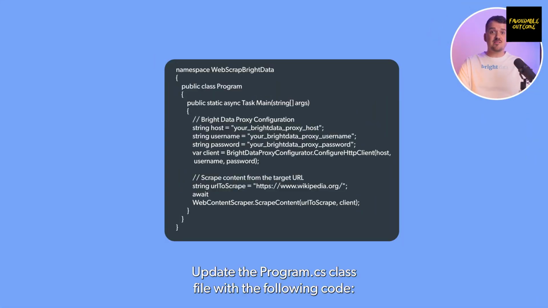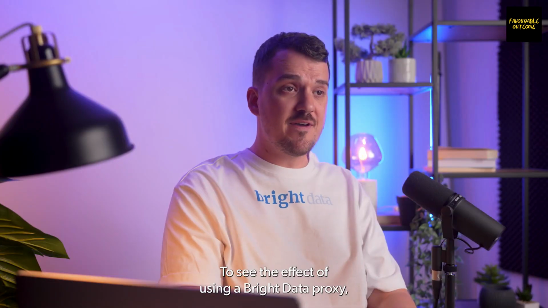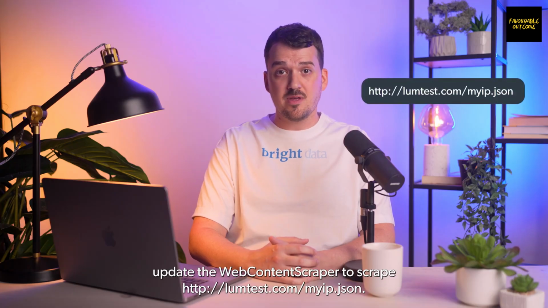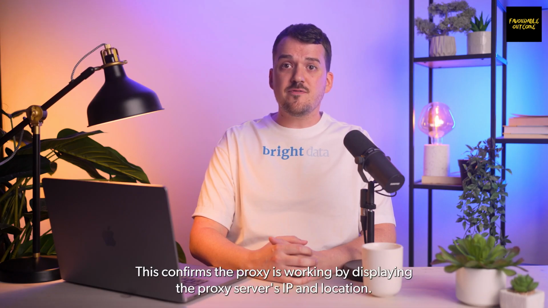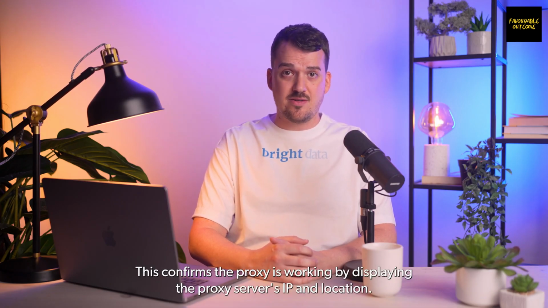Update the Program.cs class file with the following code. Visualizing proxy usage. To see the effect of using a Bright Data proxy, update the web content scraper to scrape loomtest.com/myip.json. This confirms the proxy is working by displaying the proxy server's IP and location.